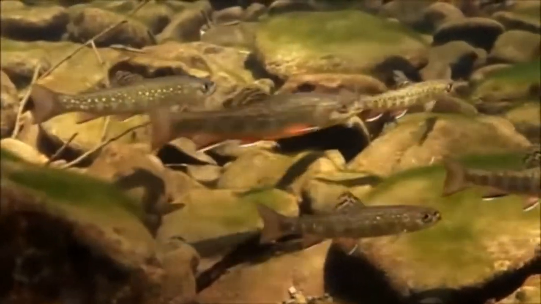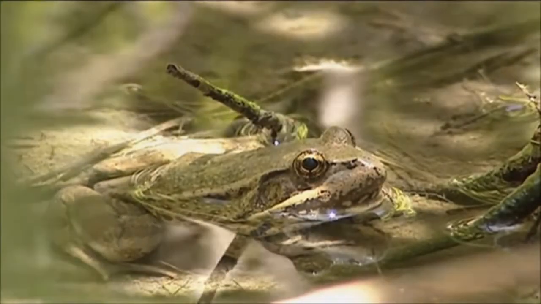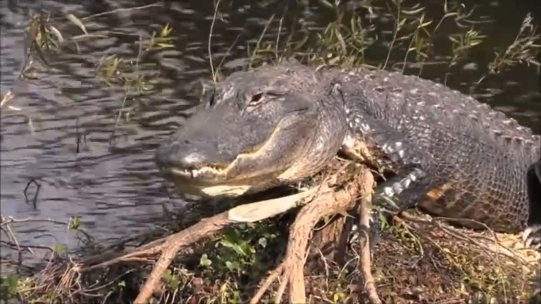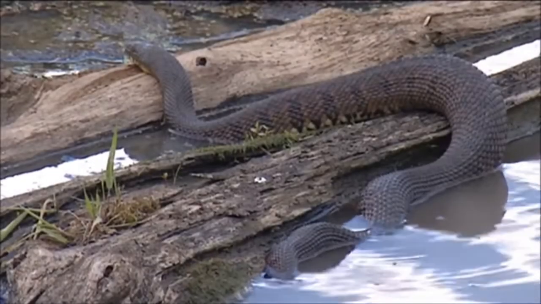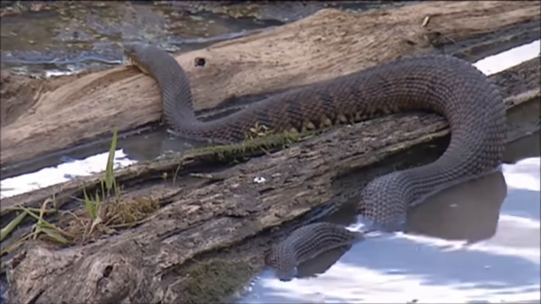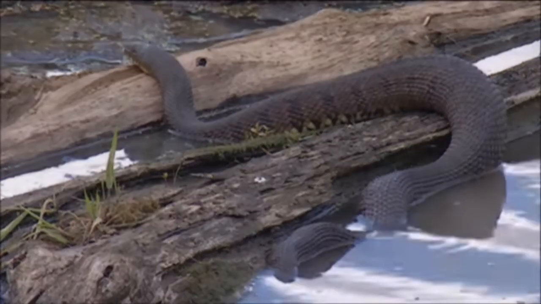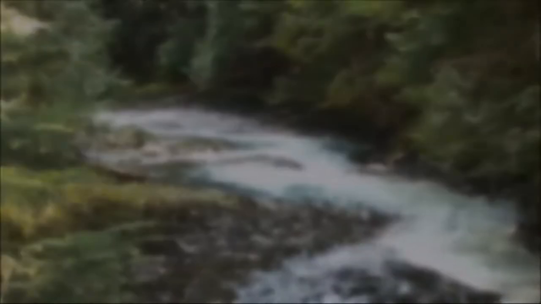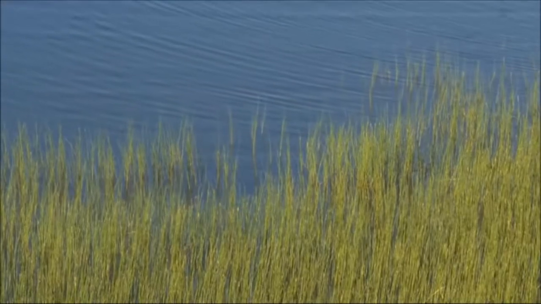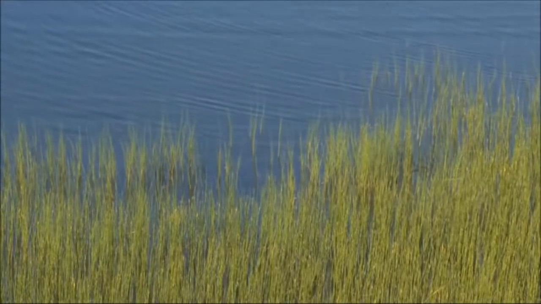Animals that live in or around freshwater biomes include fish, frogs, alligators, snakes, otters, turtles, and beavers. There are 3 main types of freshwater biomes. They are ponds and lakes, which have still water, streams and rivers, which have moving water, and wetlands, which are a mix of land and water.